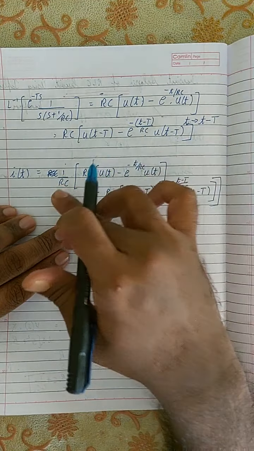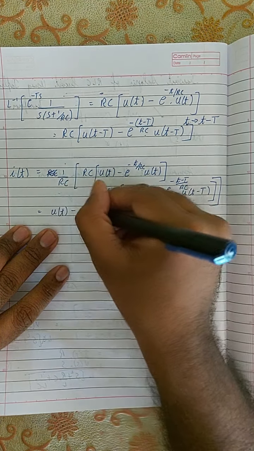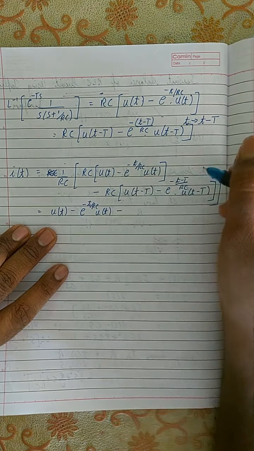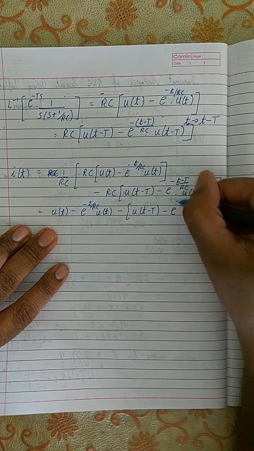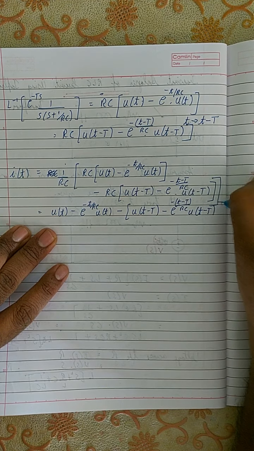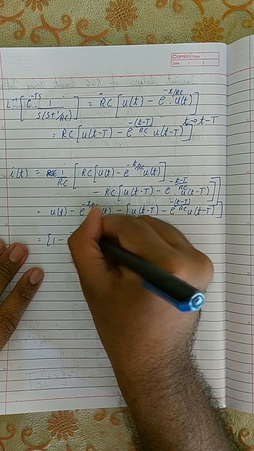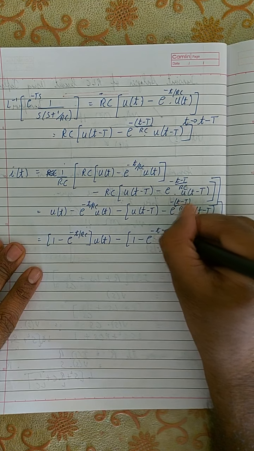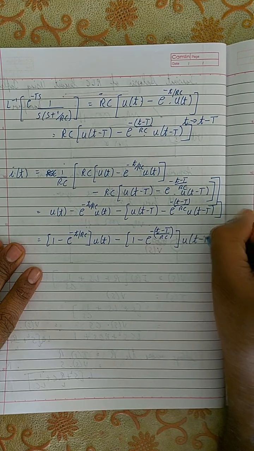So here if you take RC common, then the RC and RC will cancel each other. So you will be left with u of t minus e raised to minus t by RC u of t, and over here it will become minus of u of t minus T minus e raised to minus of t minus T by RC u of t minus T. Okay, and in that case the answer is 1 minus e raised to minus t by RC into u of t minus 1 minus e raised to minus t minus T by RC into u of t minus capital T.